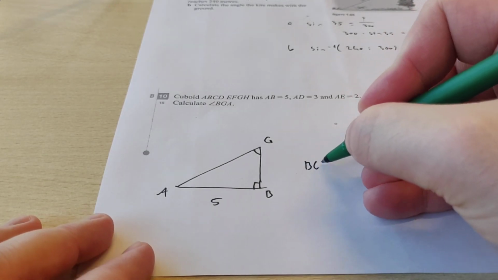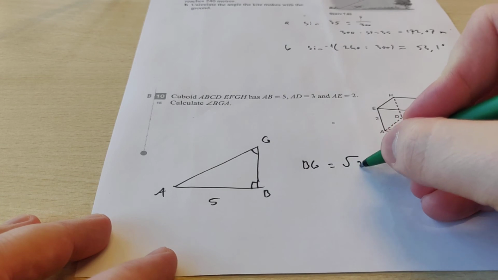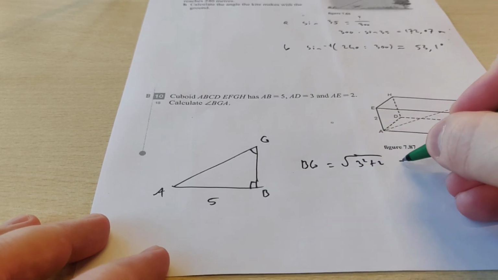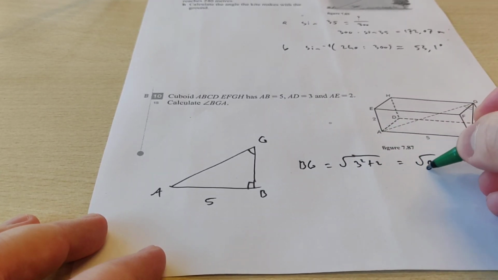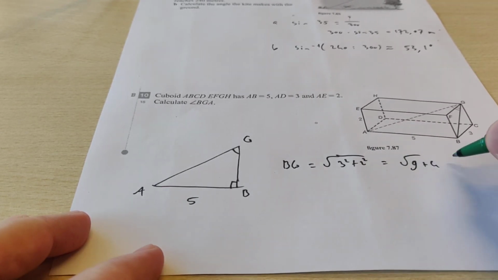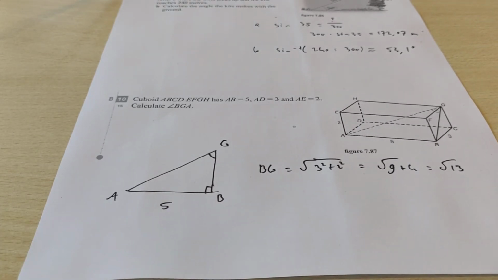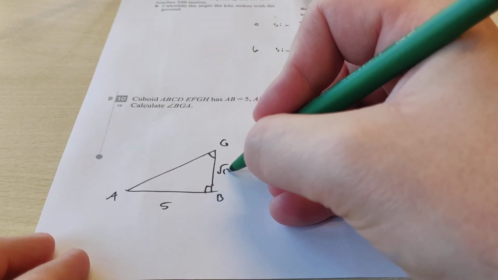So I'm going to write down that BG is the square root of 3 squared plus 2 squared. And if you work that out, this is 9 and this is 4. I forgot the square there. And 9 plus 4 is 13, so we have the square root of 13. So we're going to use that in our calculation, the square root of 13.